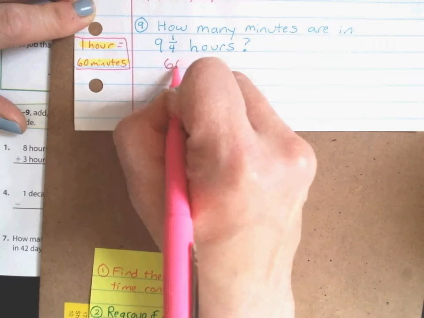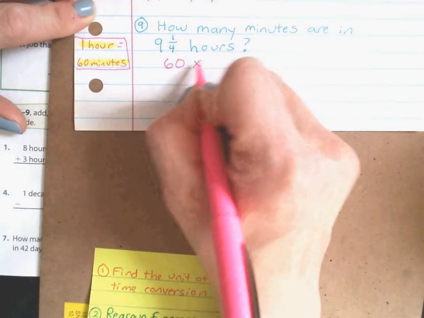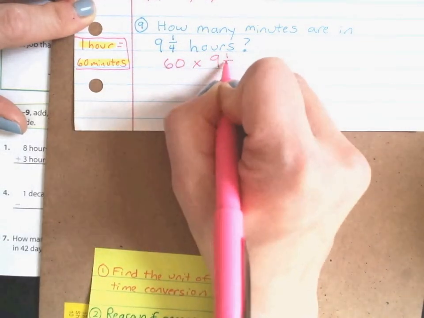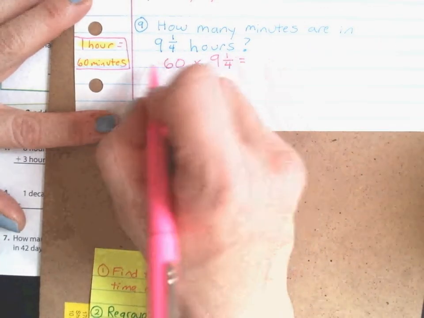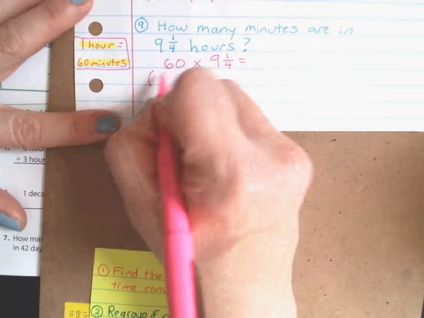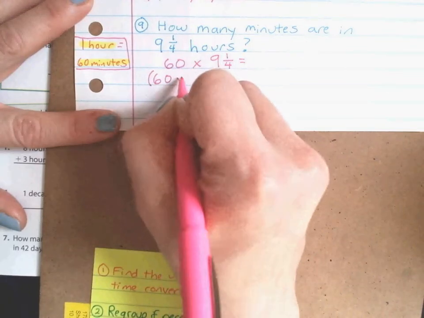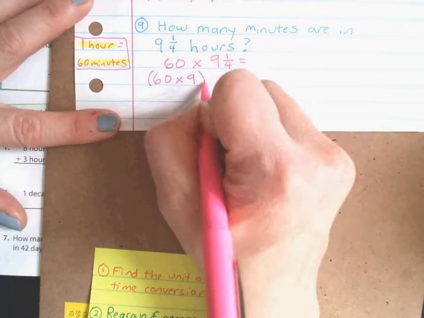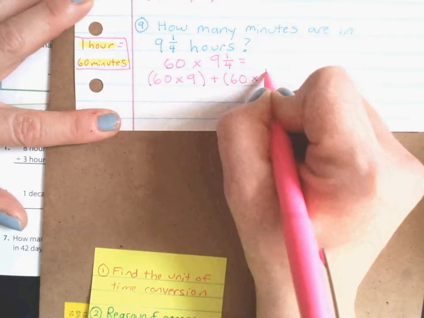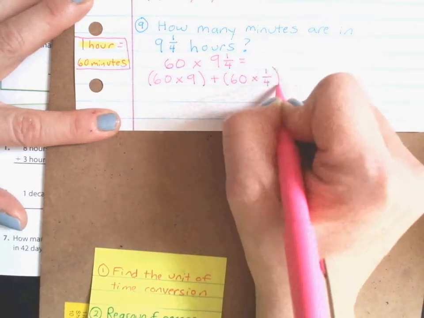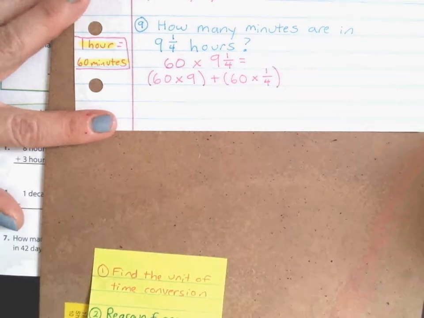So if I've got 60 minutes times 9 1/4. So again, I'm going to break this apart, and this would be the same as 60 times 9 plus 60 times 1/4.